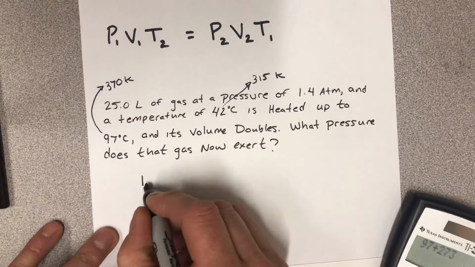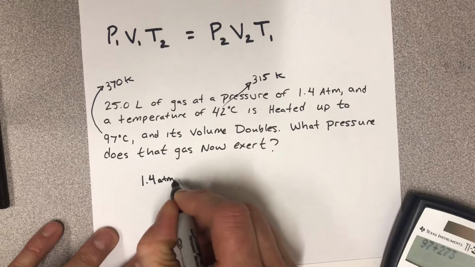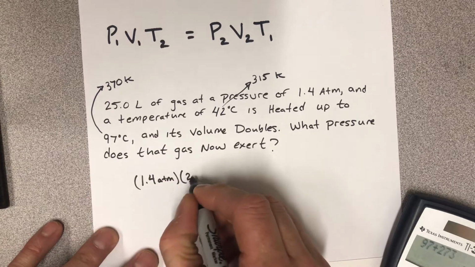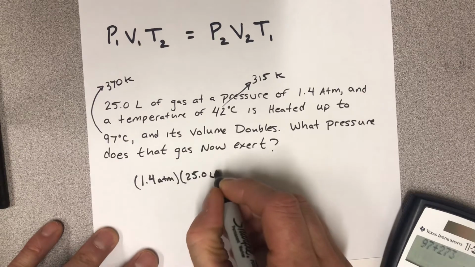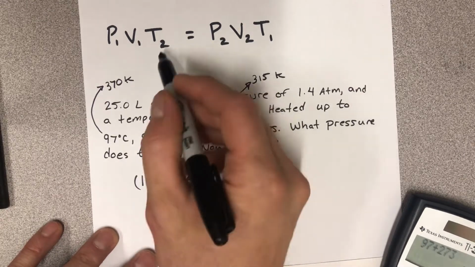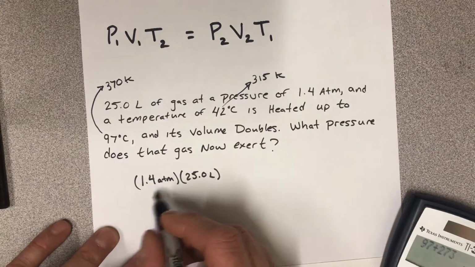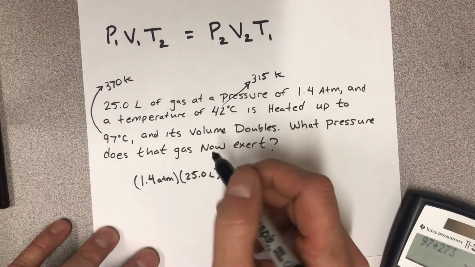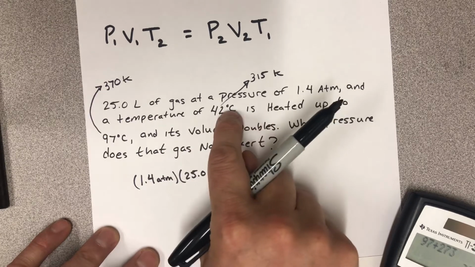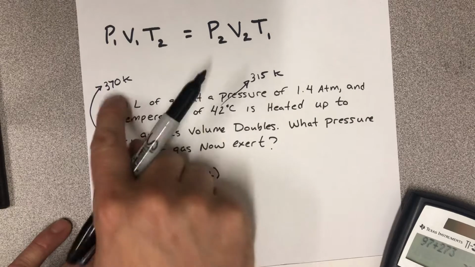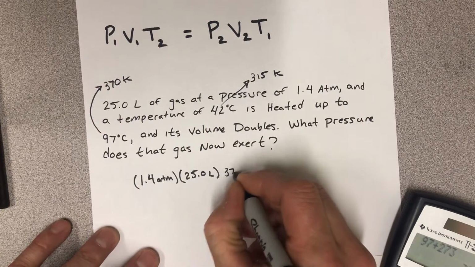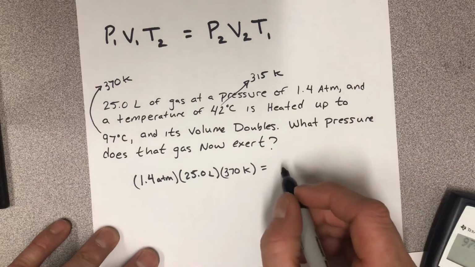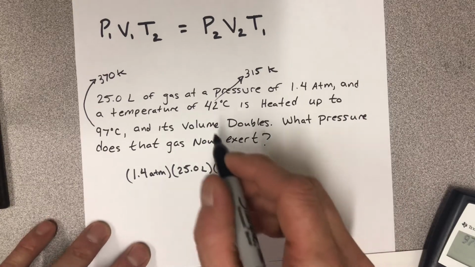is 1.4 atmospheres times our initial volume, which was 25 liters, times our final temperature. That's where you can go wrong. You could get on a roll with your initial values and put the wrong temperature in accidentally. I do that all the time. But it's starting at 315, and it's ending at 370. Set that equal to the other part here, which is our final pressure.